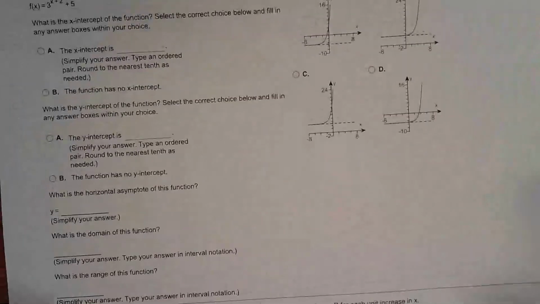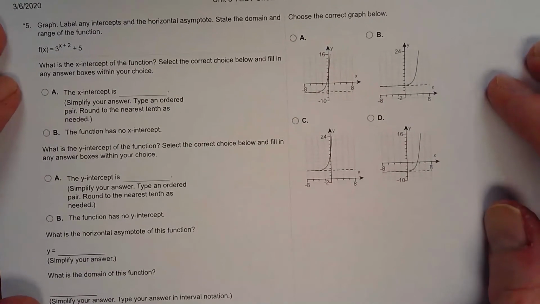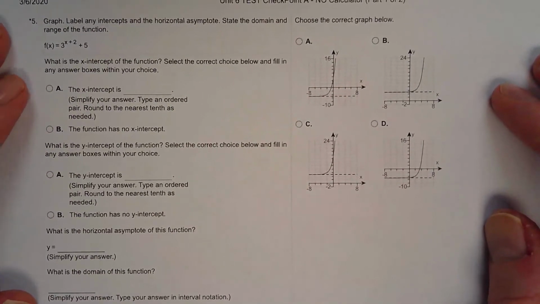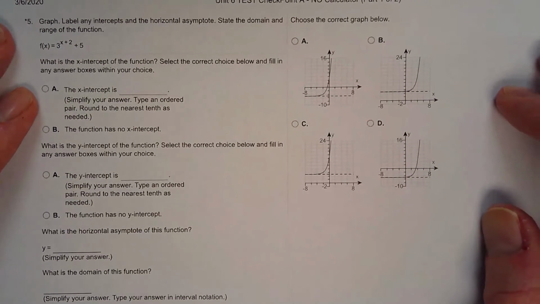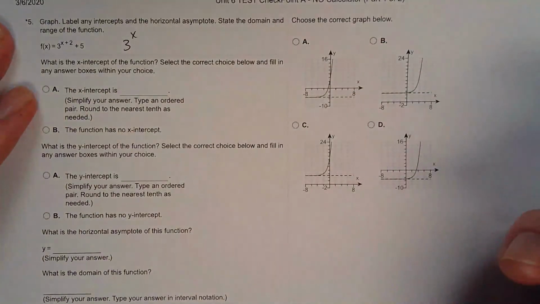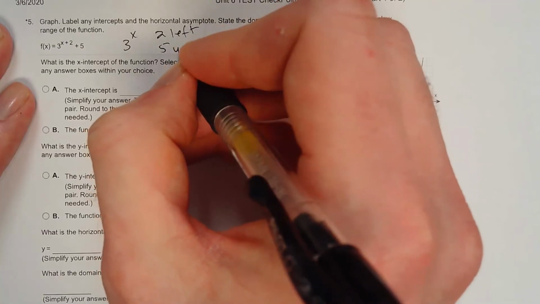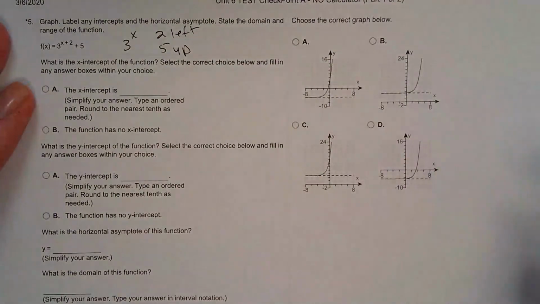Number 5, I'm going to label these. So now it's the same thing as number 1, except it's an exponential now. So if we're going to graph this, keep in mind it's the same thing as 3 to the x, but it's going to be shifted 2 left and 5 up. So 2 to the left and 5 up.